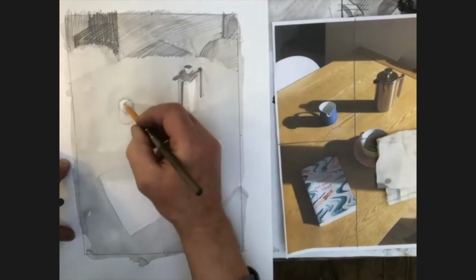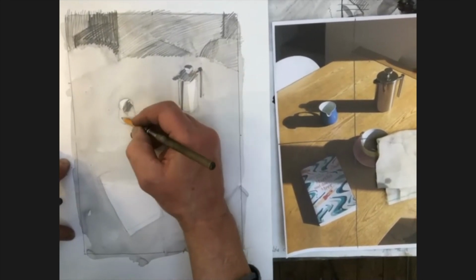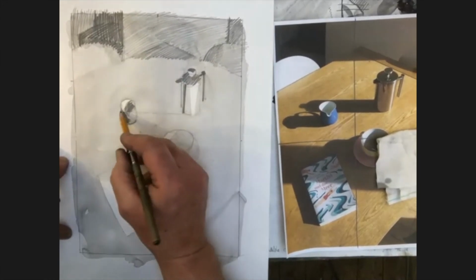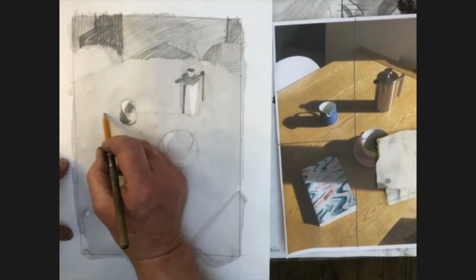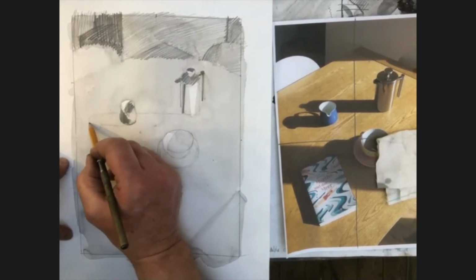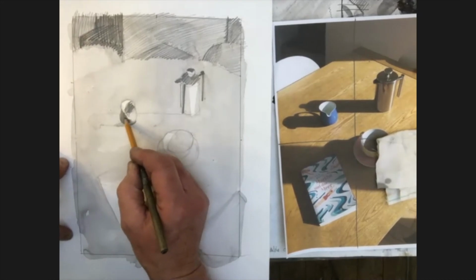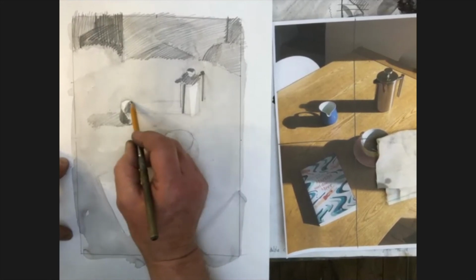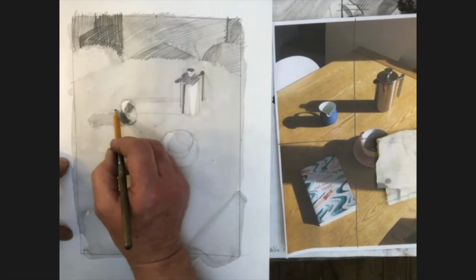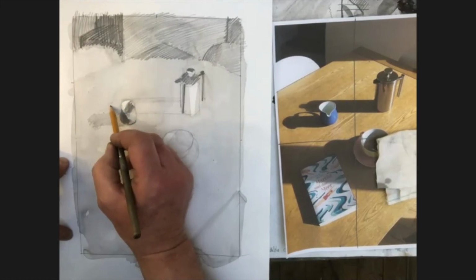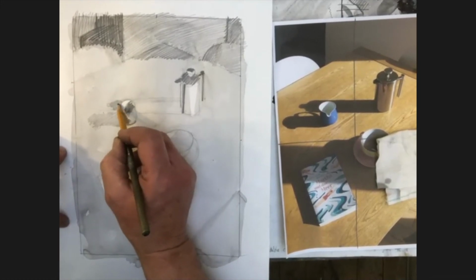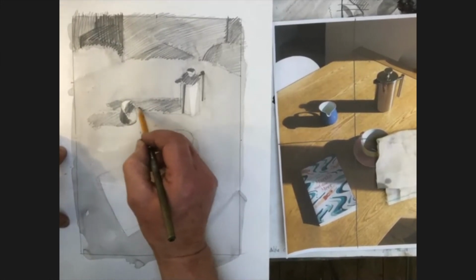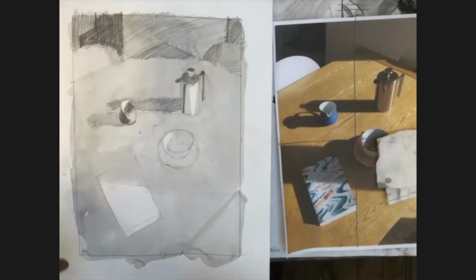Some bits of the wash I'll go over, some of the wash I won't. I didn't do the wash in the example I've shown you, but it already seems to be helping. I might be wrong. Yeah, it's working okay.